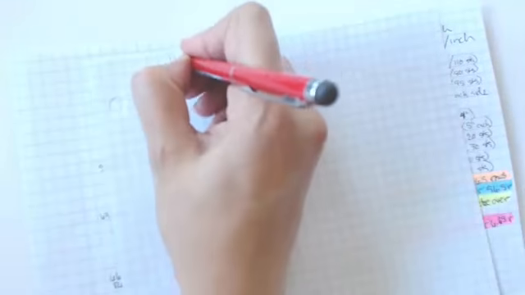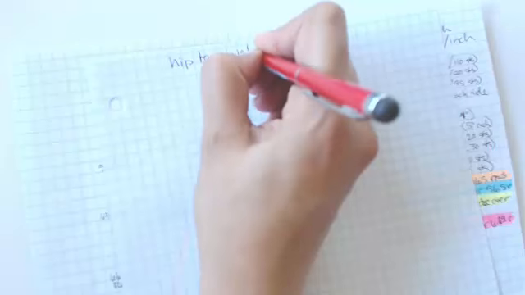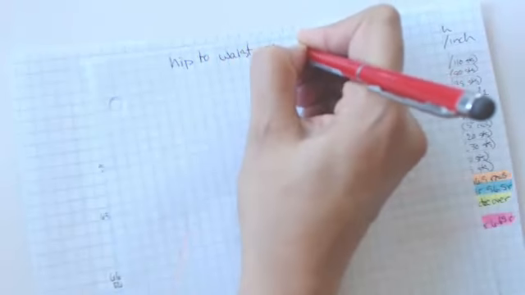Now in my class, I had given out an algebra formula that we use, and before I write down the formula, what I'm going to do is talk about known things and unknown things. So this is going to be my hip to waist shaping.